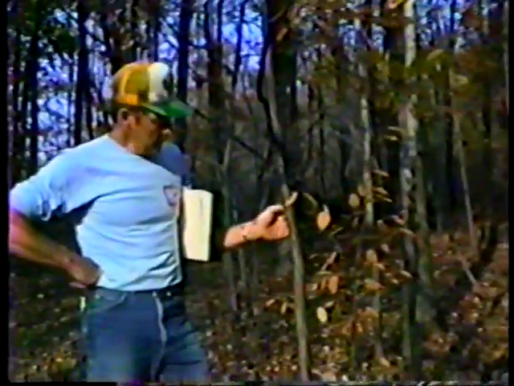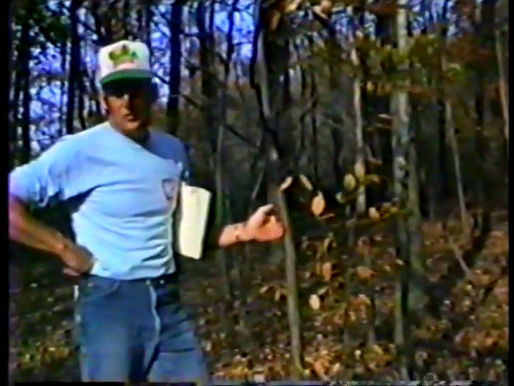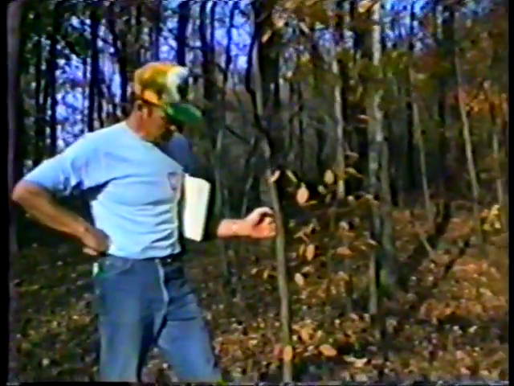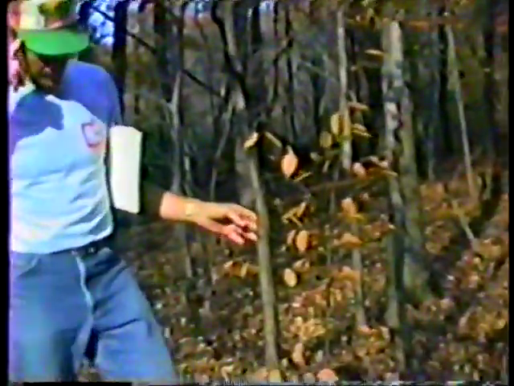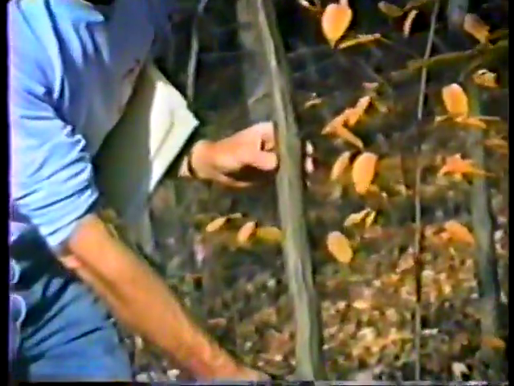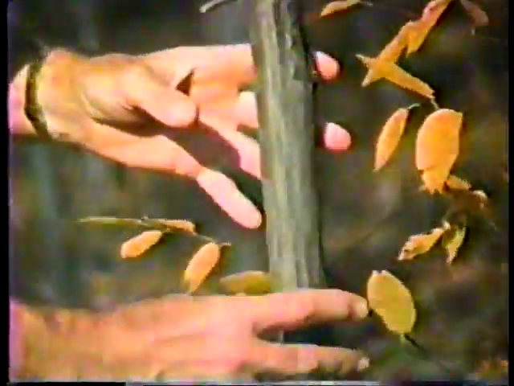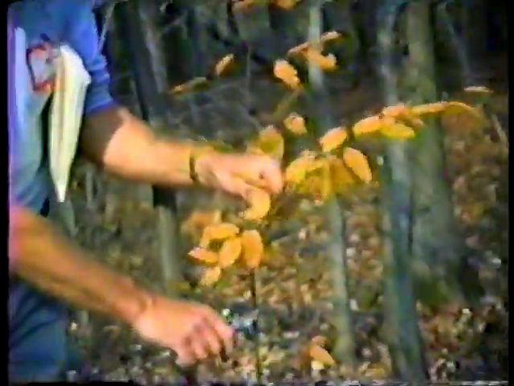This tree right here is very, very common in the north central hardwoods forest. Look at the bark. It looks sinewy. It looks like a muscle all the way up and down. The leaves are shaped a lot like a birch leaf on the black birch.